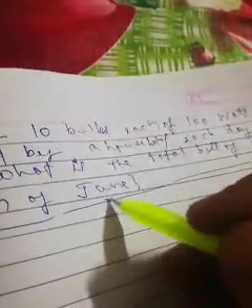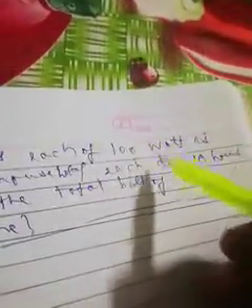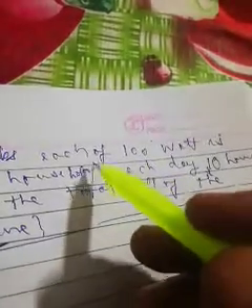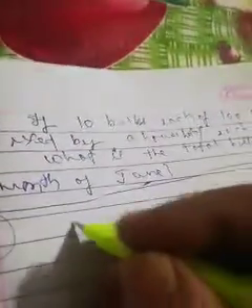In the month of June there are 30 days. So for one day we can calculate how many watt hours, and then we can convert to kilowatt hour. So we will use the formula: energy is equal to power into time.